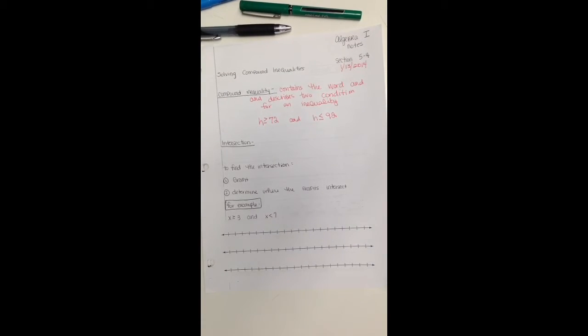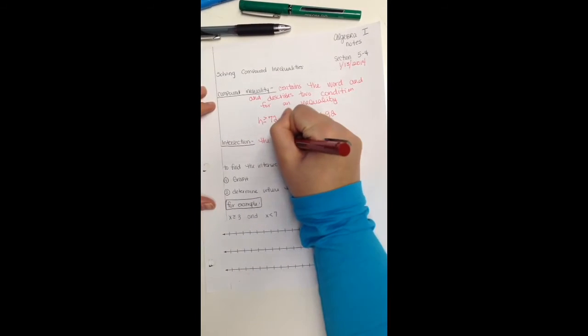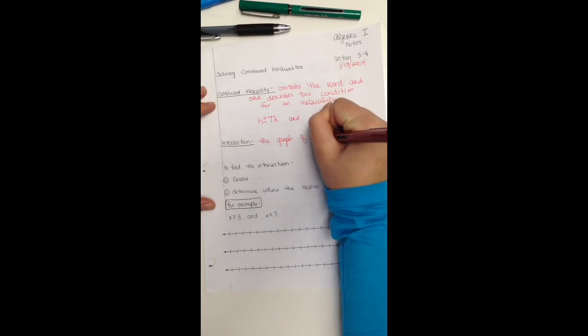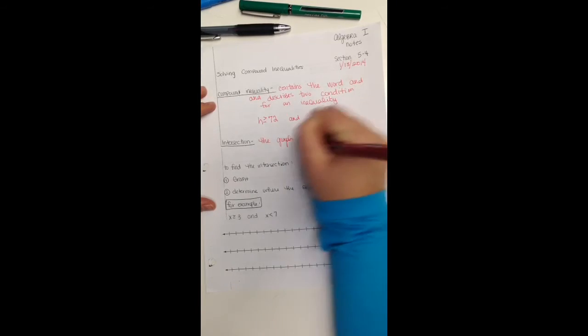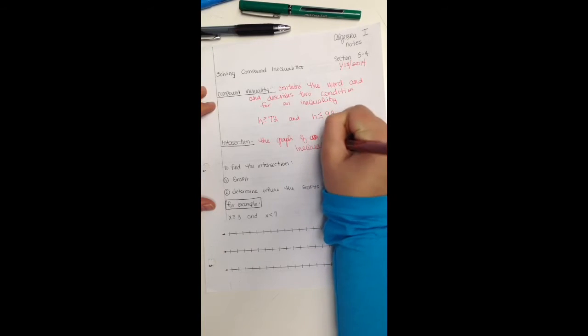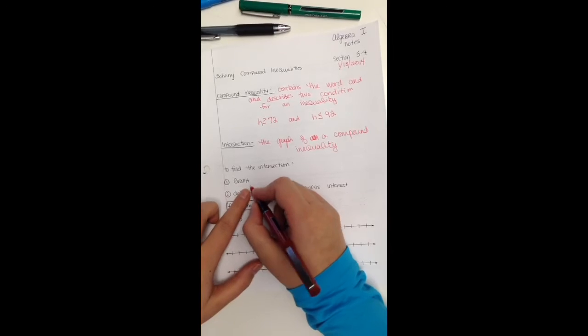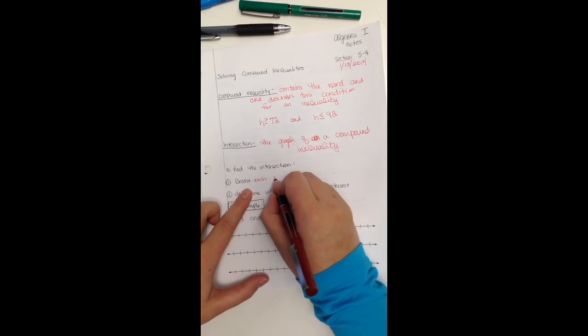So an intersection is the graph of a compound inequality. Okay, so in order to do that, you're going to come down here, and I wrote graph, but I want you to add on to that each condition.